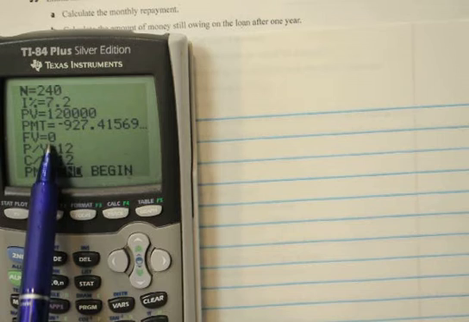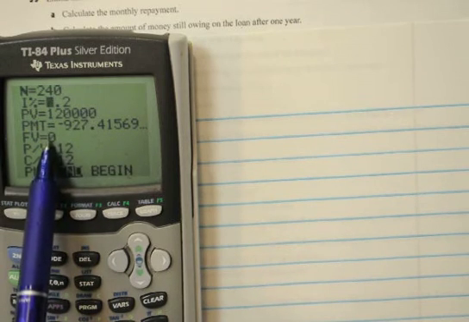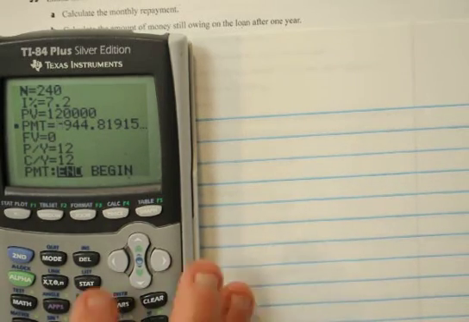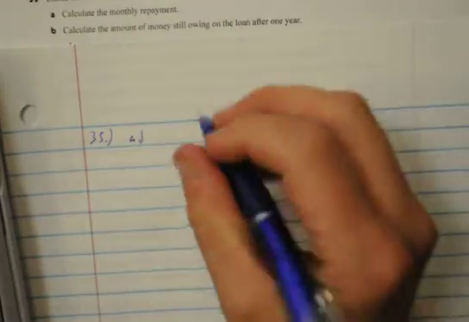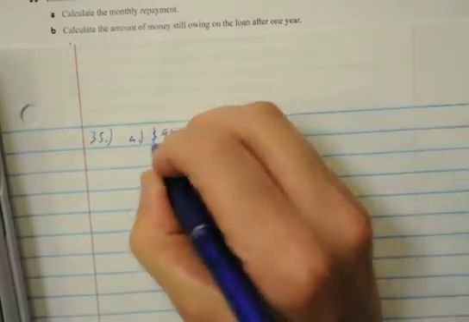Future value is 0. We want to go from this amount to an amount of 0 that we owe. We currently owe this much. We want to owe this much in the future. So now we're going to go and find out our payment. Payment is $944.82. Don't put a negative there.